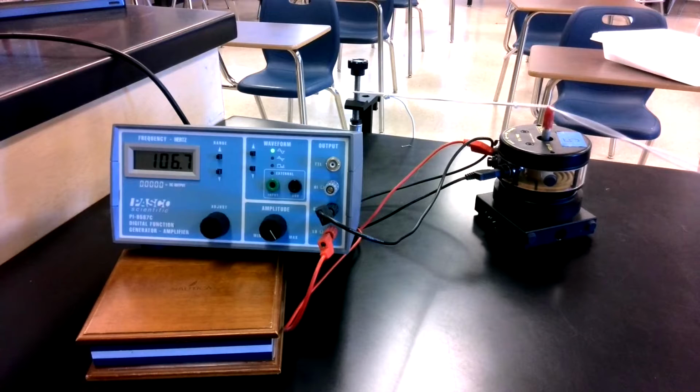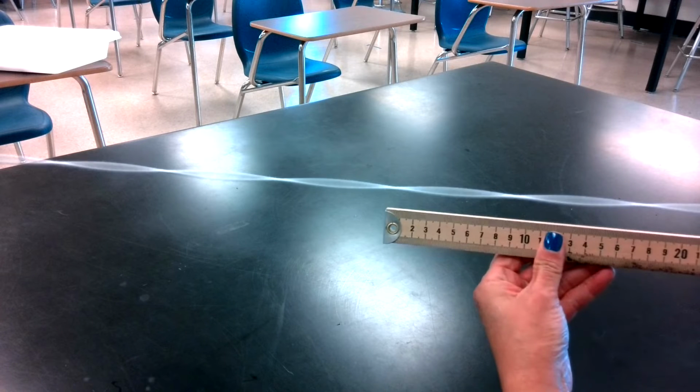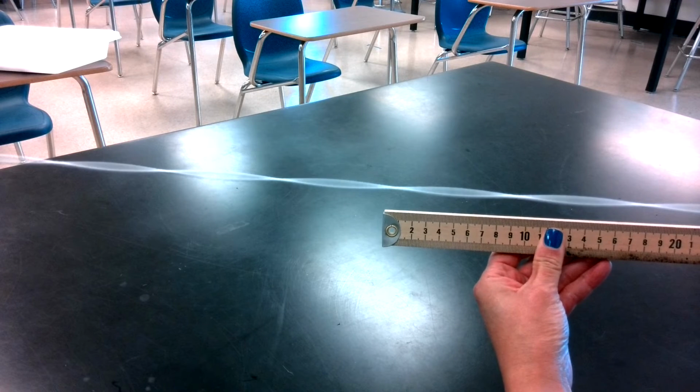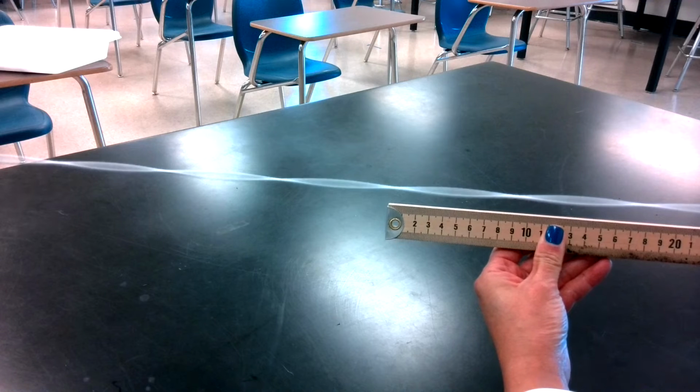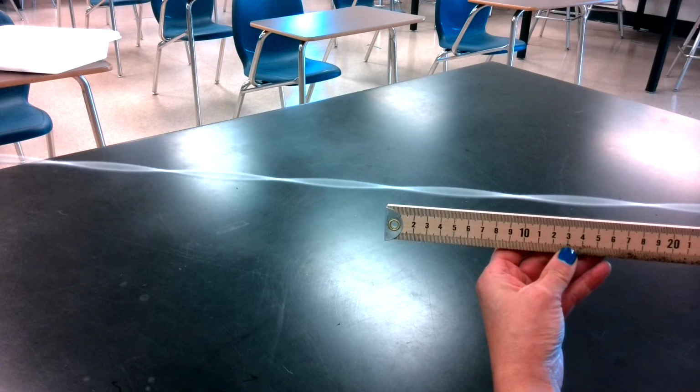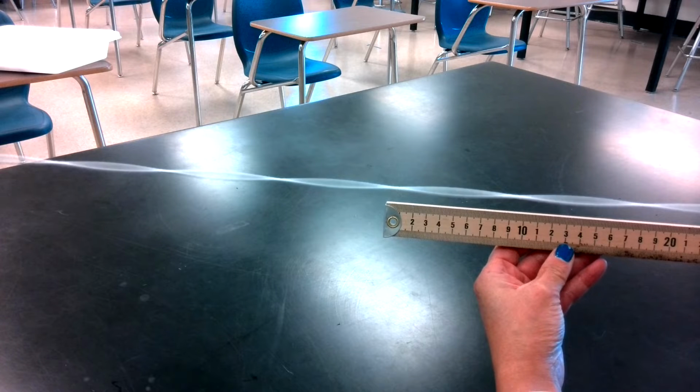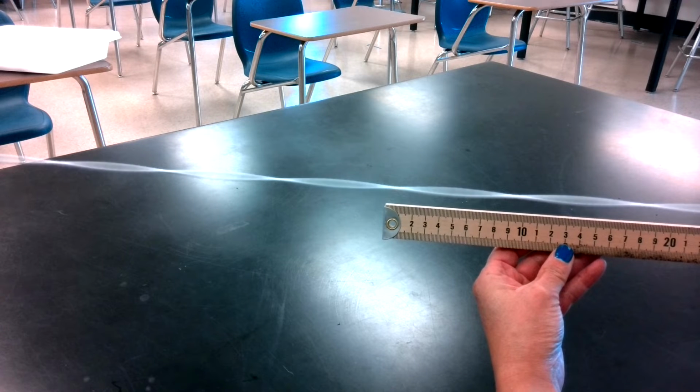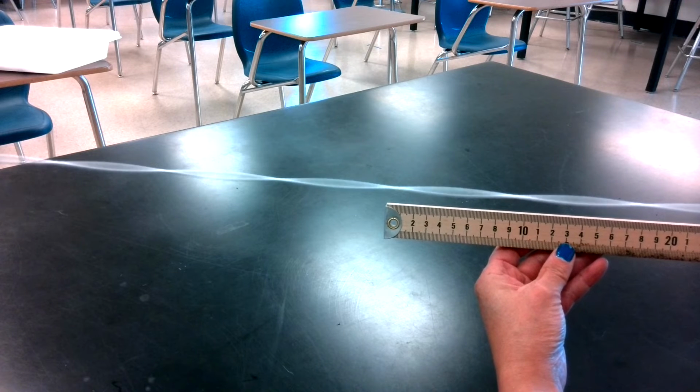So we're going to try this again. I have a frequency of 106.7. Let's measure out one full wavelength. I start at 0 centimeters, measure it out to one full wavelength as best you can, and record that for 106.7 hertz. This is in centimeters, don't forget to convert it to meters. Moving on to the next frequency.